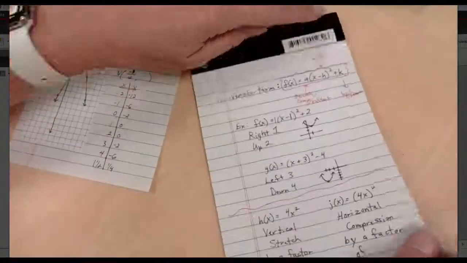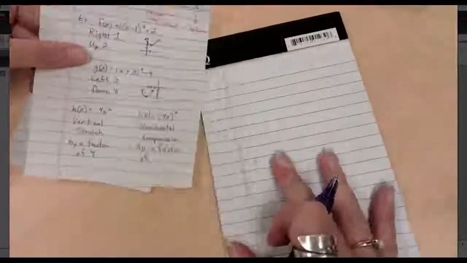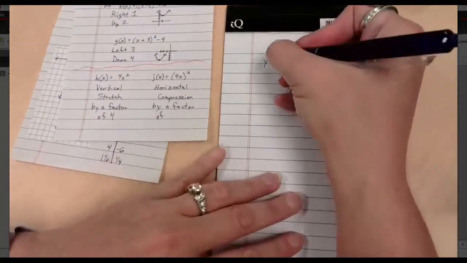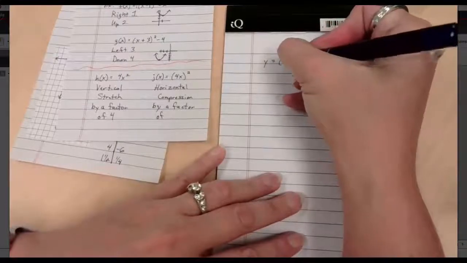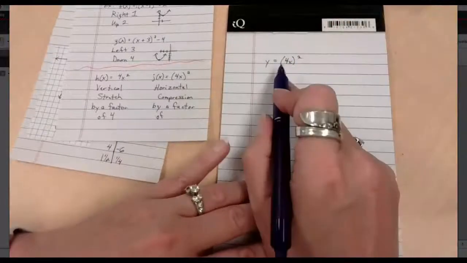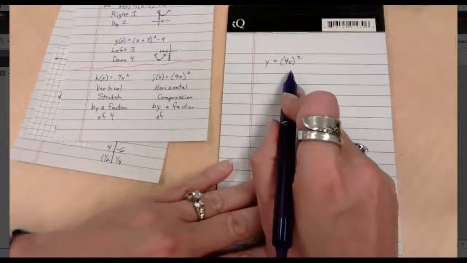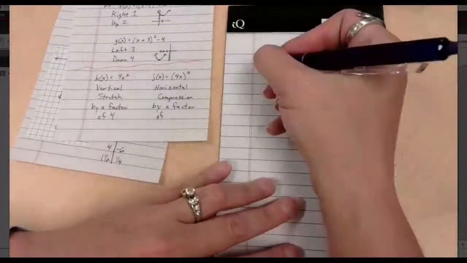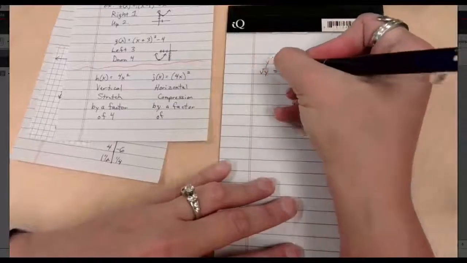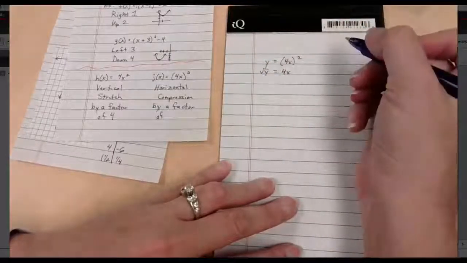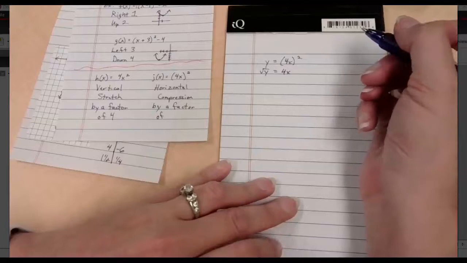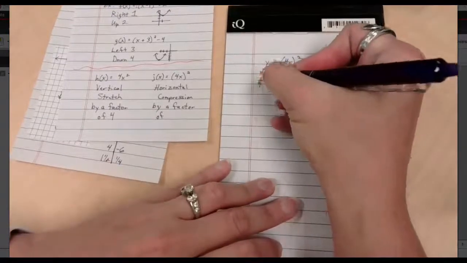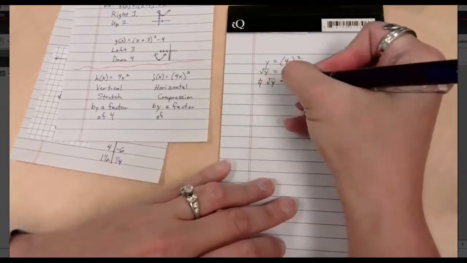Let me show you something real quick. I'm going to take this equation. I'm going to call this y instead of j of x. I'm going to call this y is equal to 4x squared. This is looking at it from y's perspective. I want to look at it from x's perspective. I want to rearrange this. So I'm going to take the square root of both sides. So there's the square root of y equals 4x. And then I'm going to divide both sides by 4. So this is going to become 1/4 times the square root of y equals x.